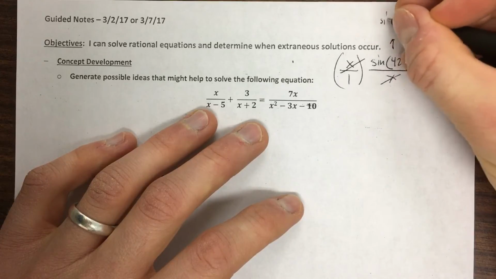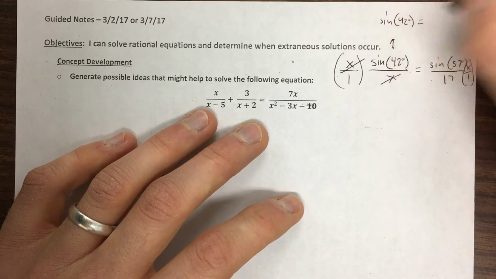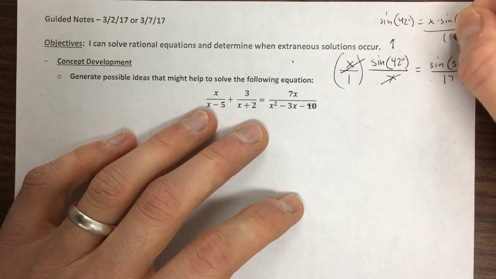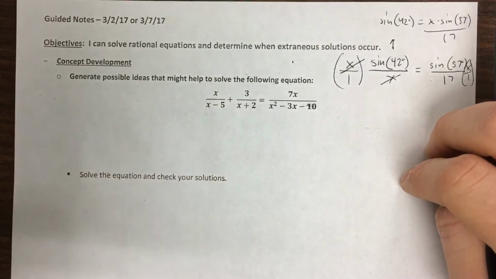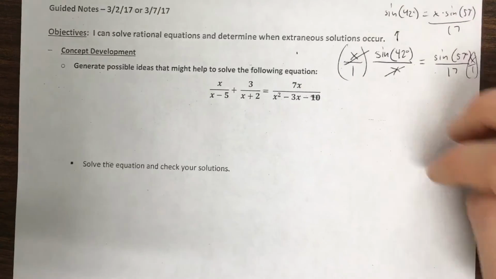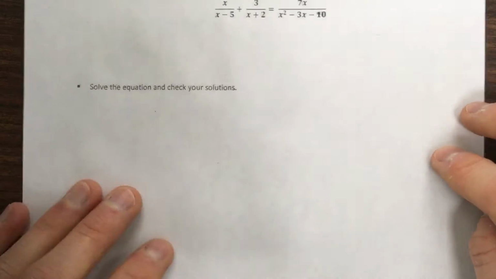We would actually get this equation, x times sine of 57. And so ultimately we got everything out of our denominator and we could solve from here. So I posed the question in class, how can we apply that concept to this equation here? I'm going to solve it two different ways and then we can go from there.